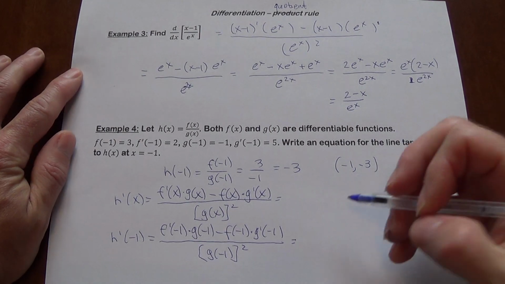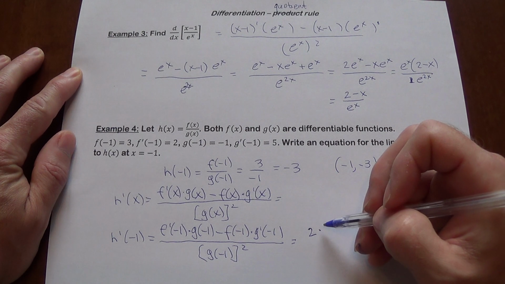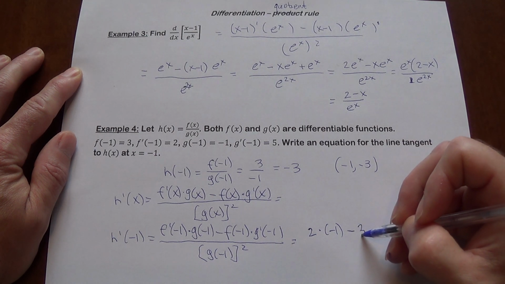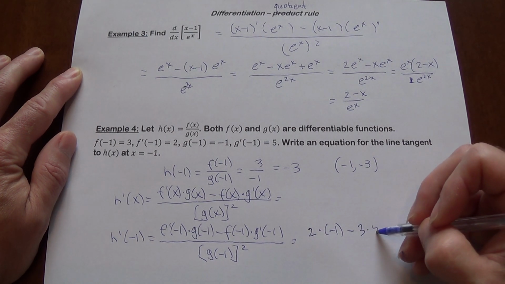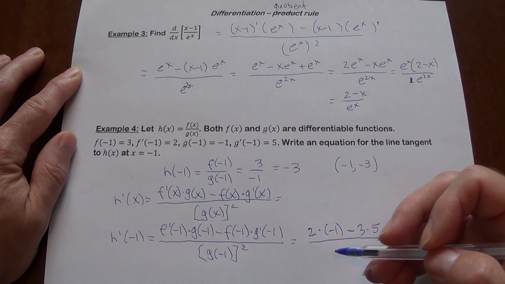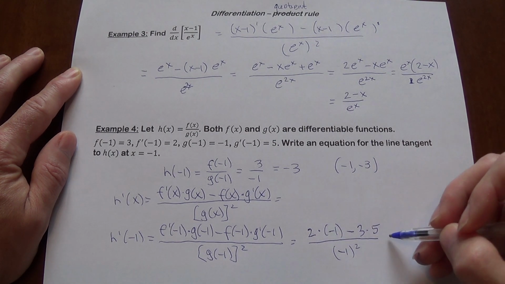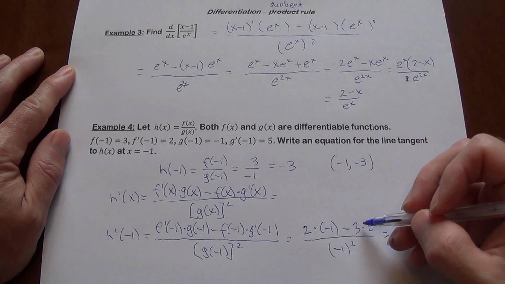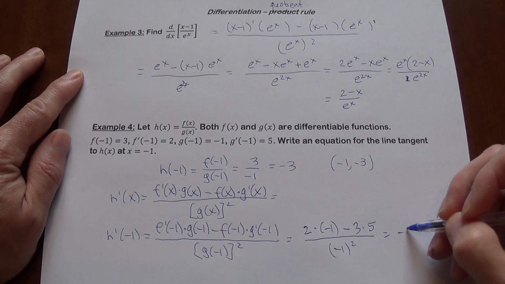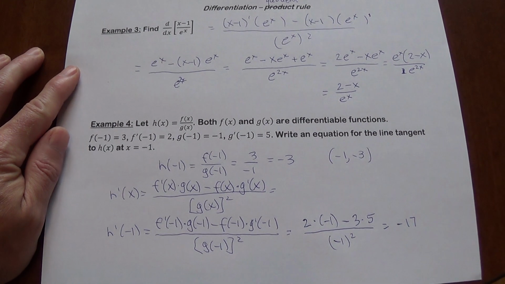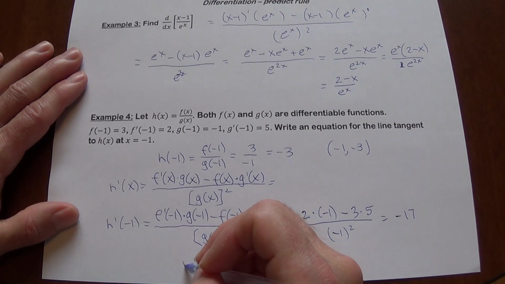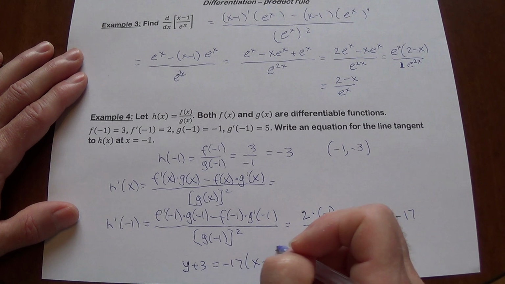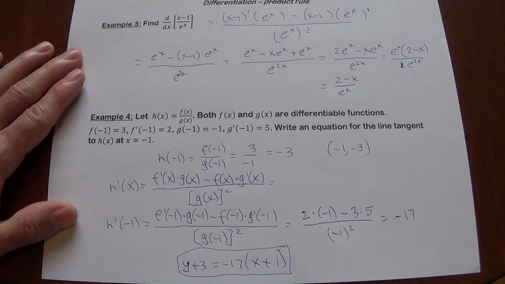So f prime of -1 is 2, g of -1 is -1, minus f of -1 is 3, g prime of -1 is 5, and g of -1 is -1, squared. So we're going to get -17, correct? This is our slope, and then the equation will be y plus 3 equals -17 times x plus 1, and that will be the answer. I hope this helps.